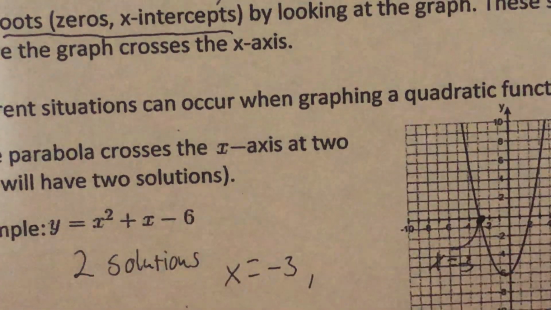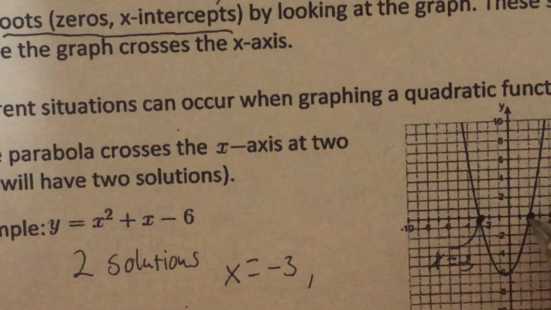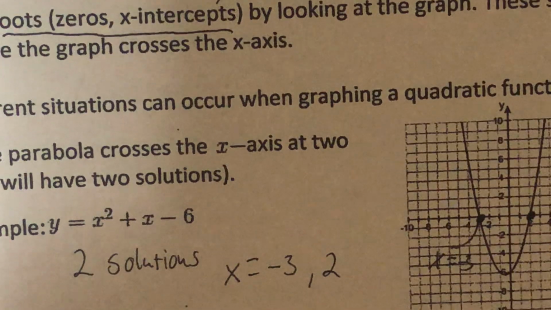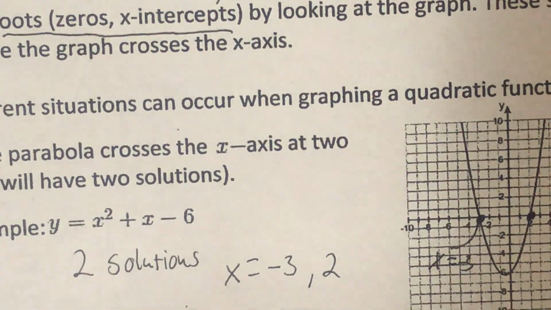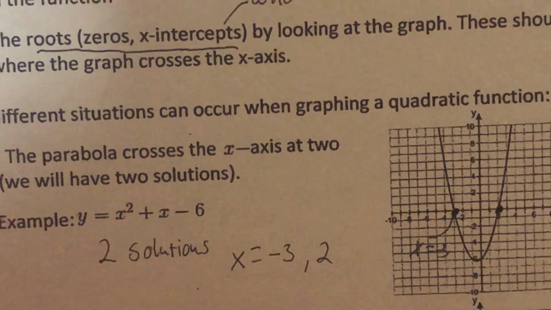And the other one is 2, because it crosses the x-axis at 2. So that is the case where there are two solutions. It crosses the x-axis twice.